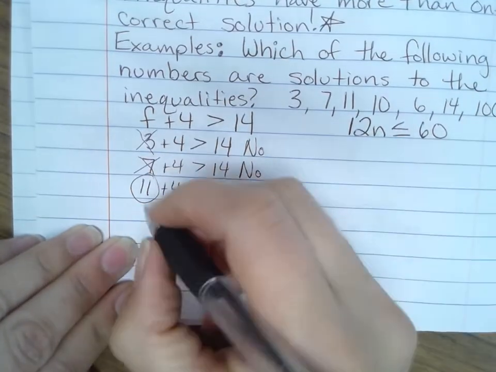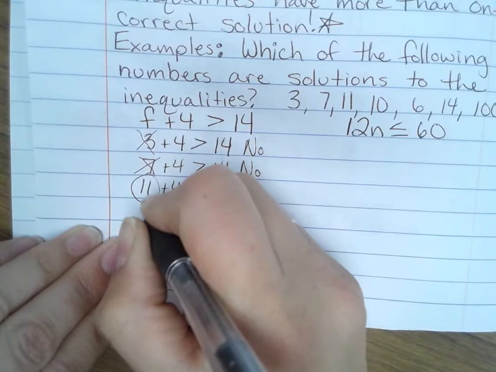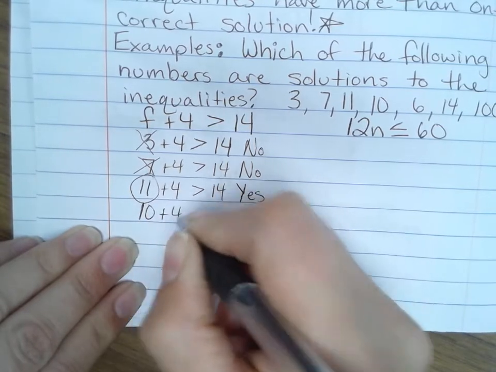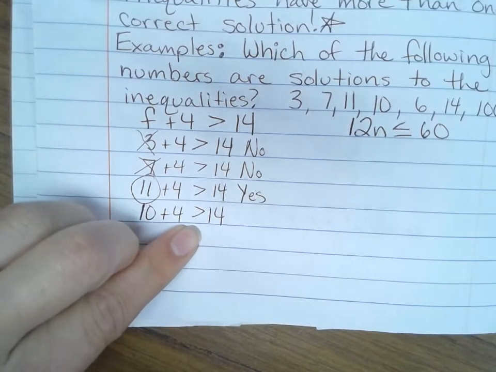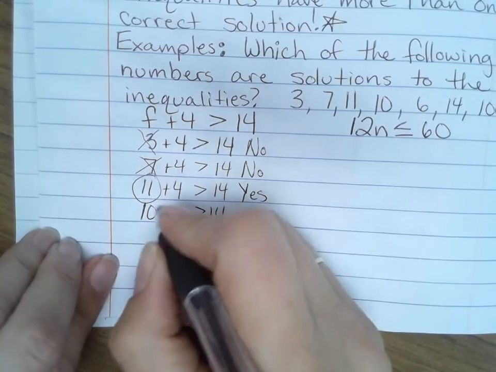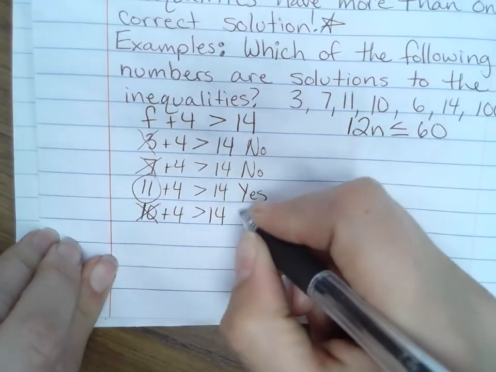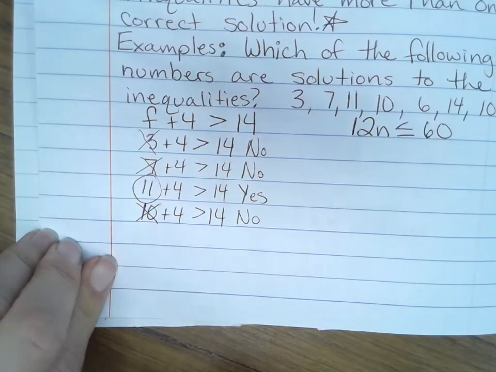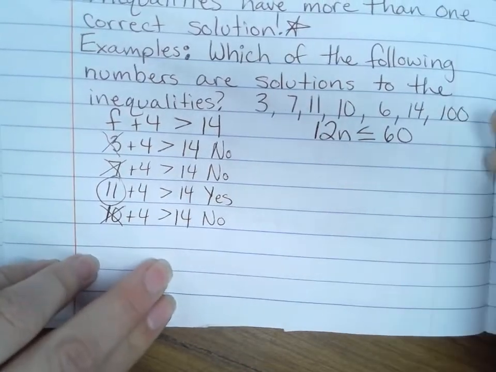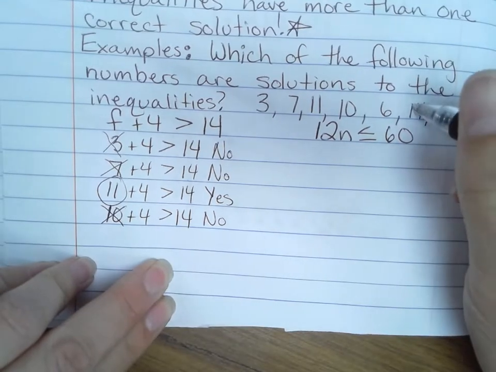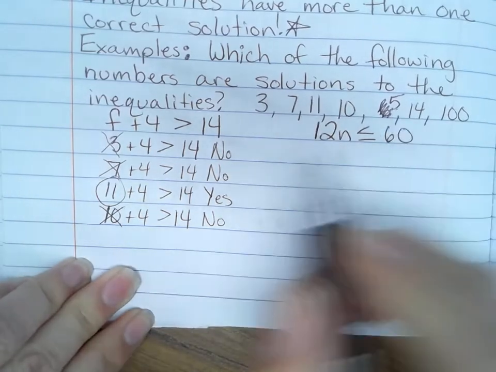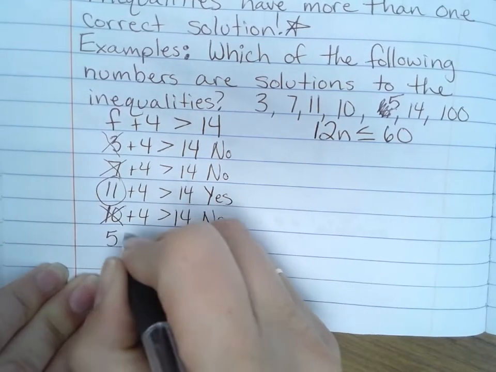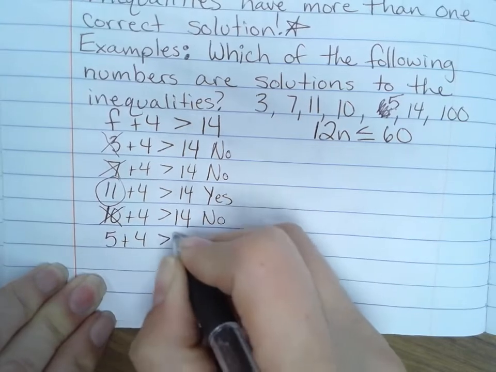Okay, let's try 10. 10 plus 4 is bigger than 14? If this had an equals under it, it would be true. But it doesn't. So this is not a solution because 14 is not bigger than 14. I'm changing something around just a little bit. We're going to make this a 5. Okay, so let's put in 5. 5 plus 4 is bigger than 14?